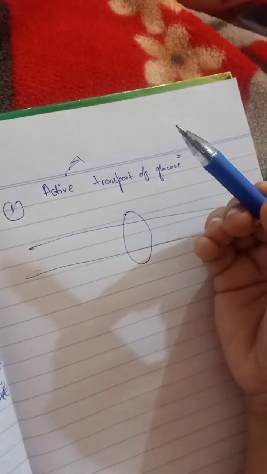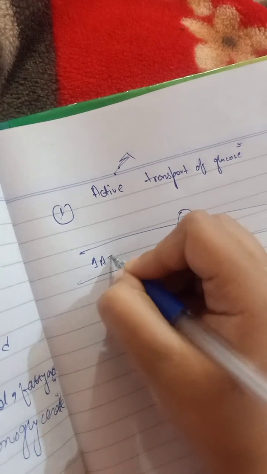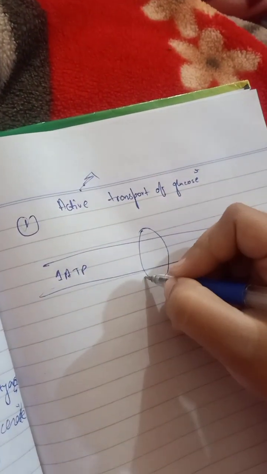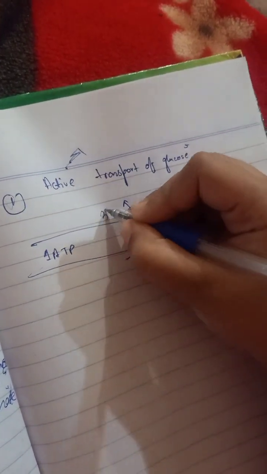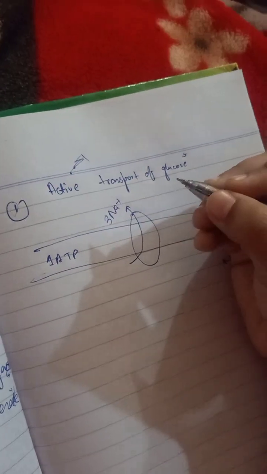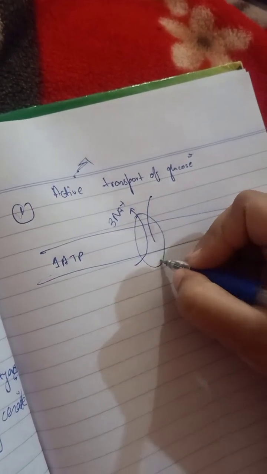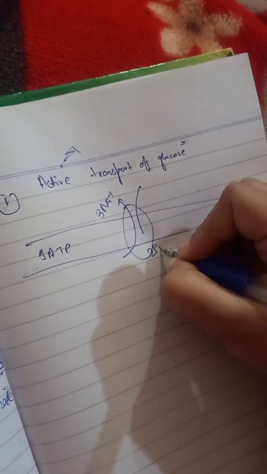Active transport, what does it mean? It means that energy is used. So here 1 ATP will be used, and through the sodium potassium pump, 3 sodium ions will move outside, as well as 2 potassium ions.